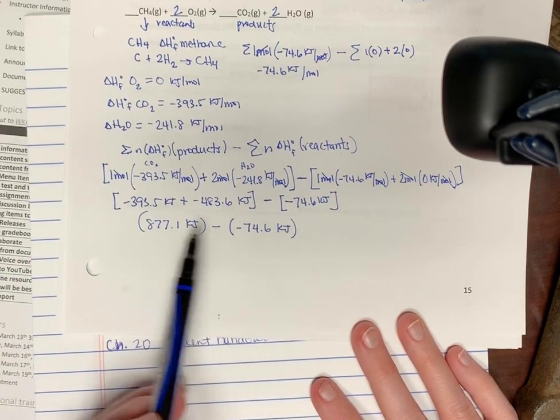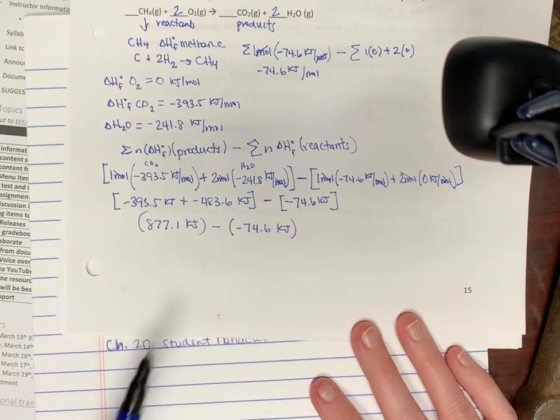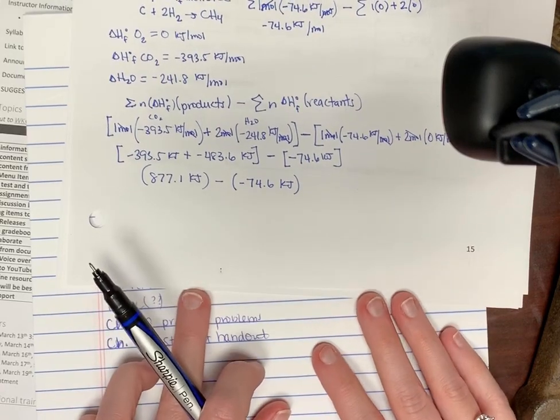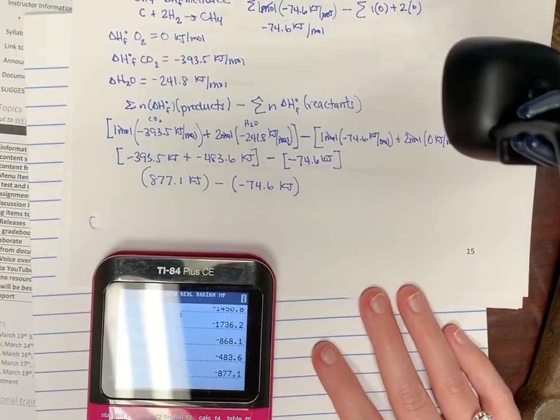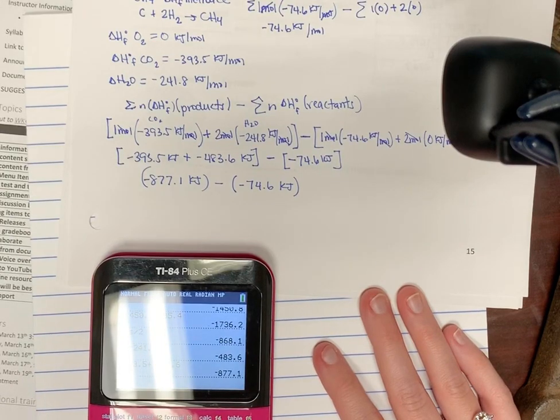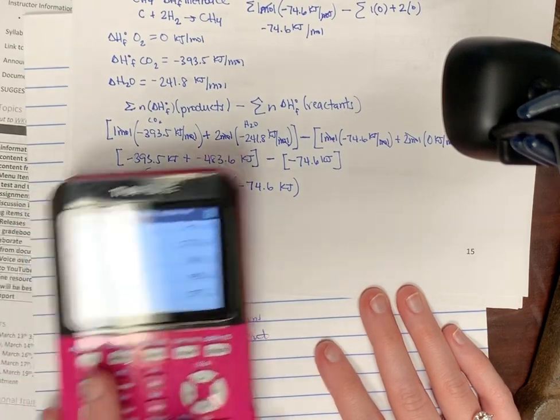Again, you have to be careful here because you're adding and subtracting and multiplying with negatives. So be very careful where you push your buttons on the calculator. So now I have, that's a negative. See, I forgot to write it. Negative 877.1. So that's still here.